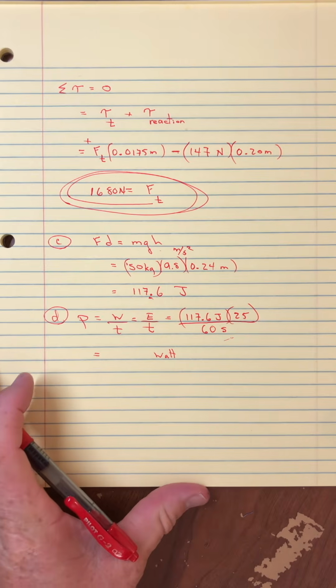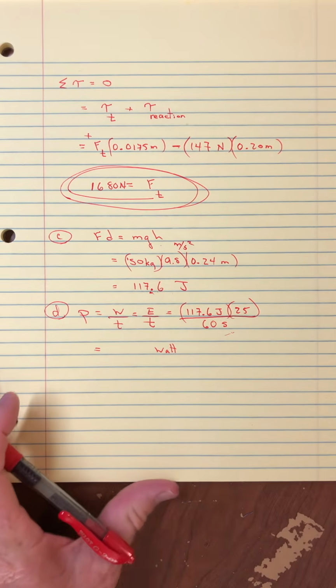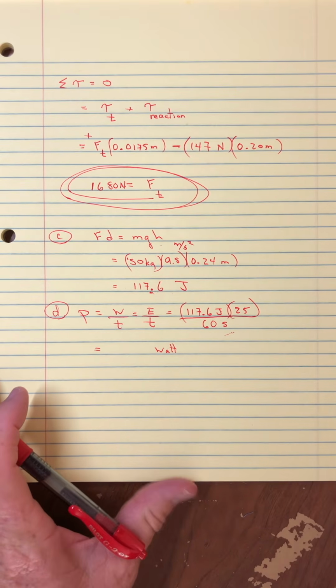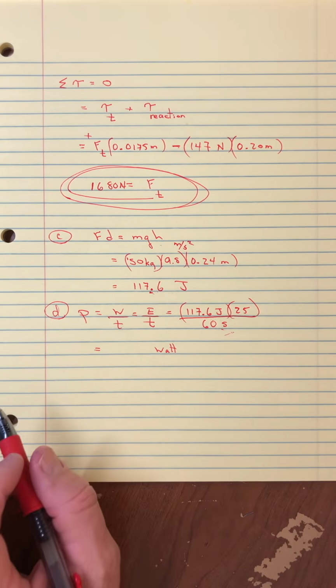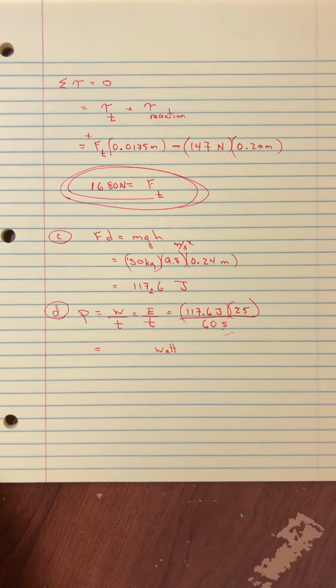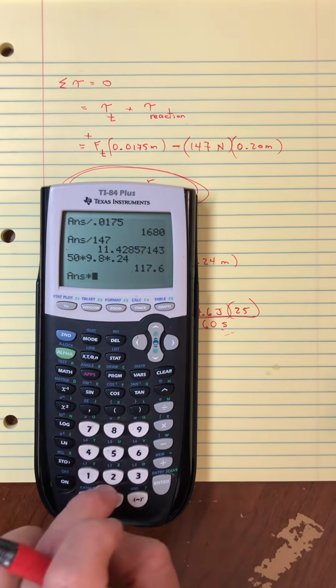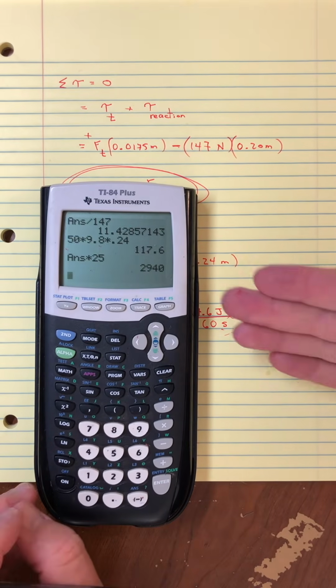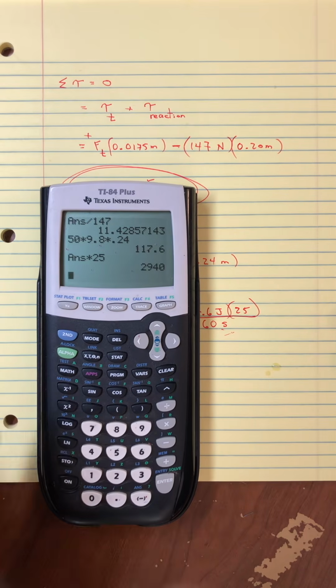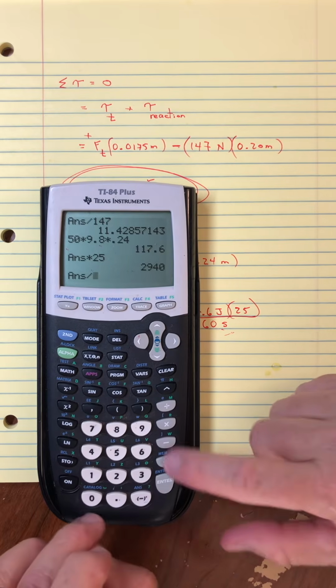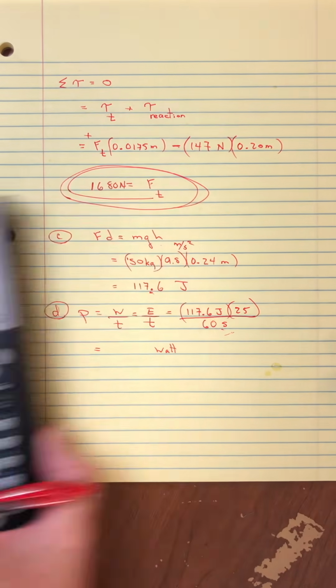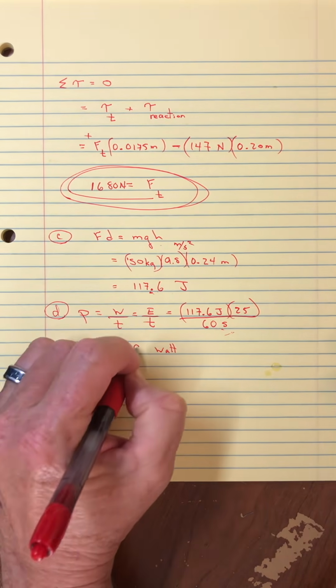So if we want our answer to come out in watts, we of course need our energy in joules and our time in seconds. And so that's why I'm going to put here a minute worth of time, 60 seconds. All right, so taking that number and, like I said, multiplying by 25, that's the total number of joules after doing 25. And so if you divide that by the 60, it's 49 watts.